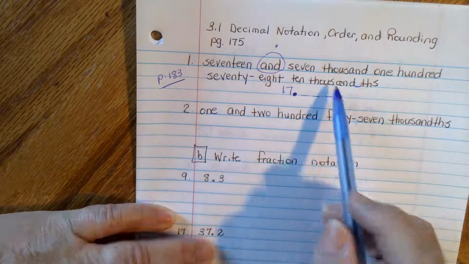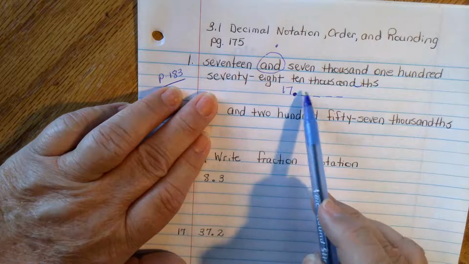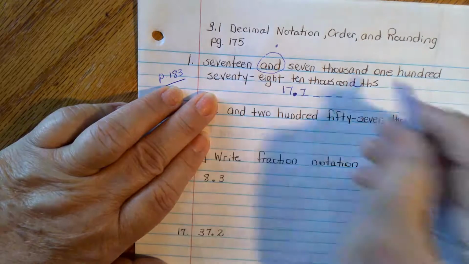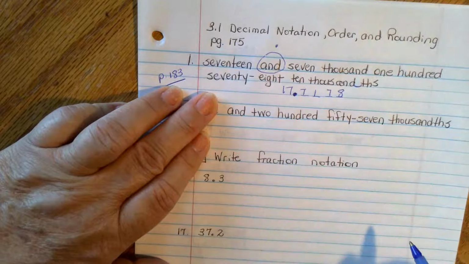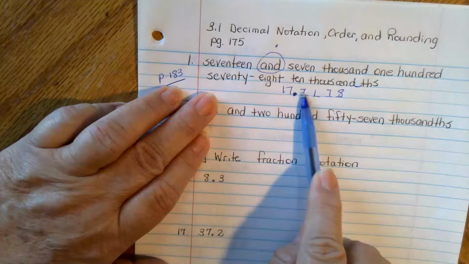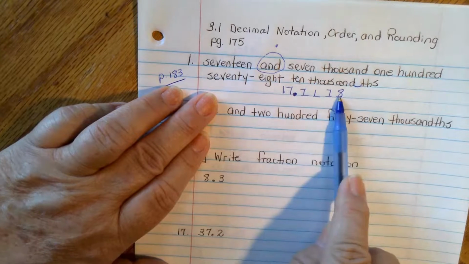So I need to make the number 7,178 fit in those 4 decimal places, which does use up all of them, and I don't have to insert any zeros. Sometimes you have to put a 0 here if there are not enough numbers to fill in the spaces.